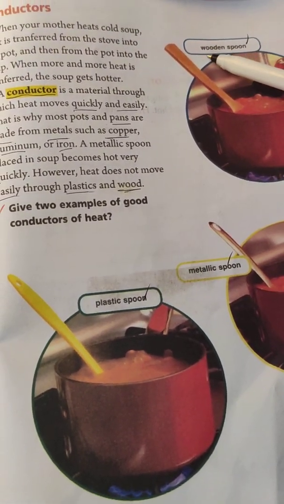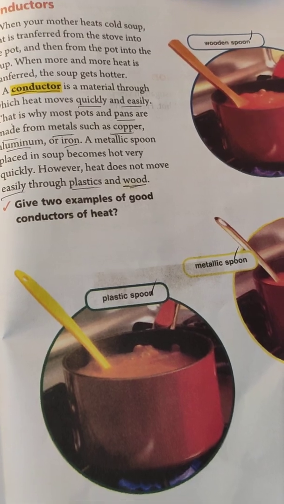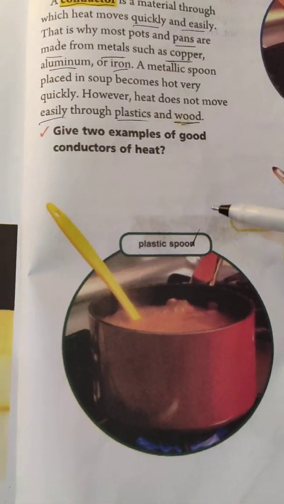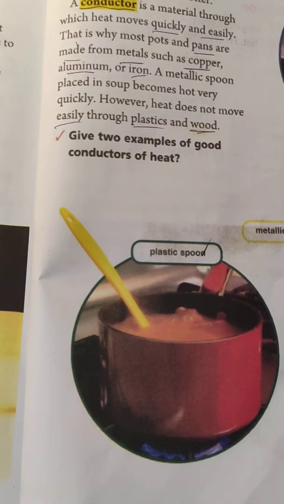We have here a wooden spoon, a metallic spoon, a plastic spoon.